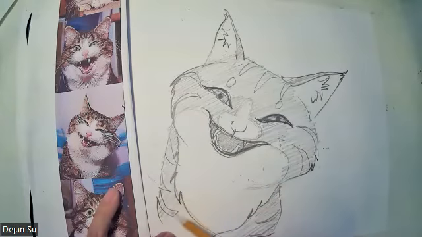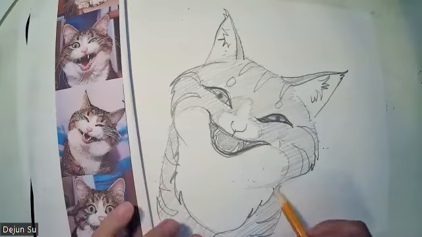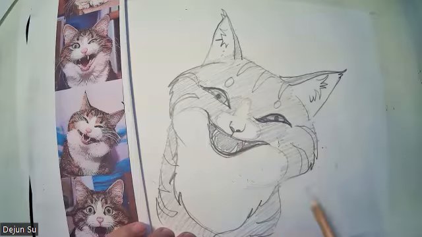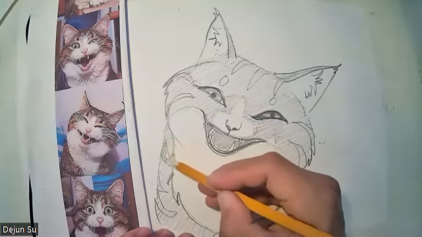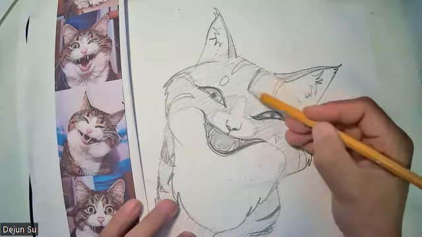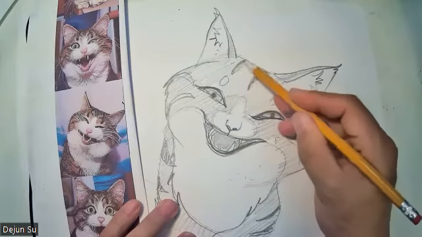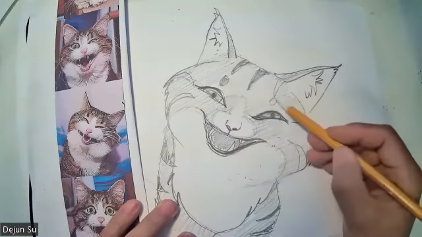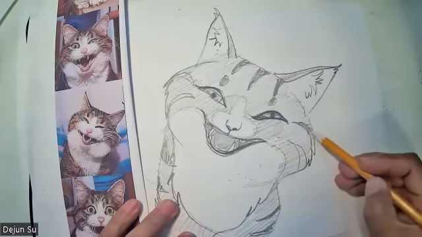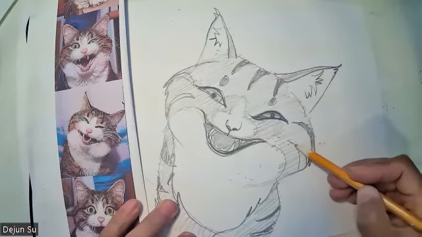So just learn this method. Okay, that's the nose. And then you can color these things, right? Color this area, this area. This is inside. So a little messy, doesn't matter, okay?